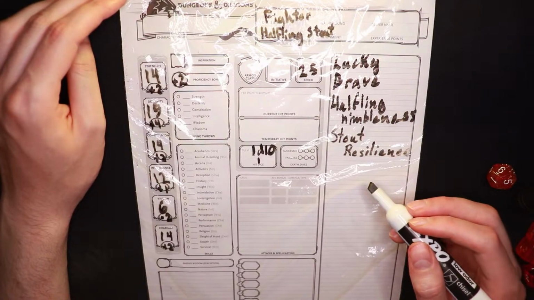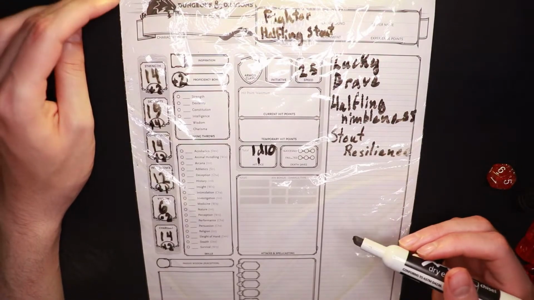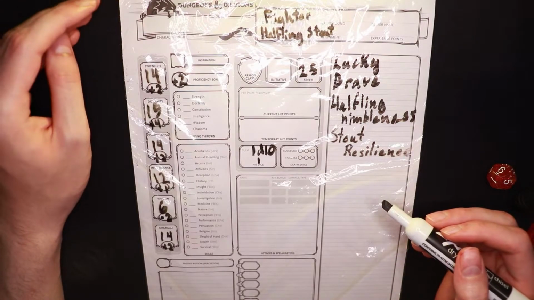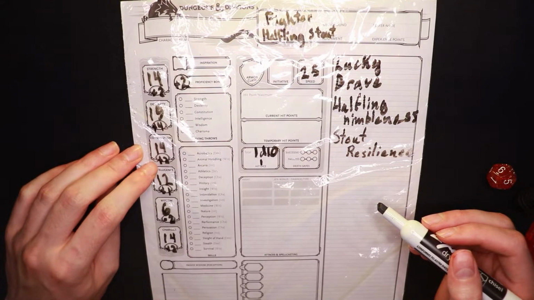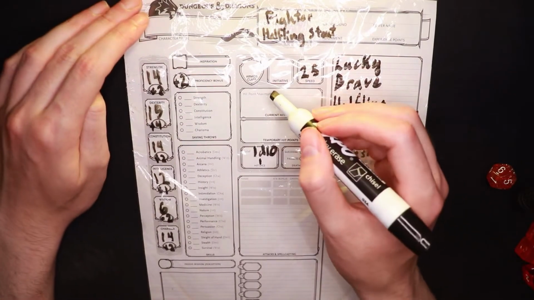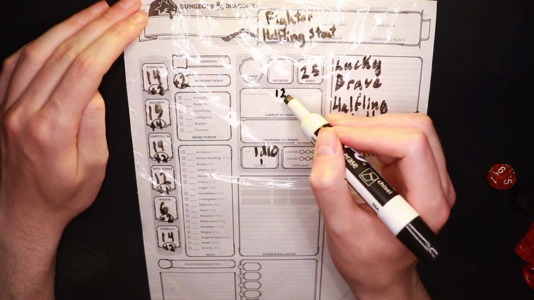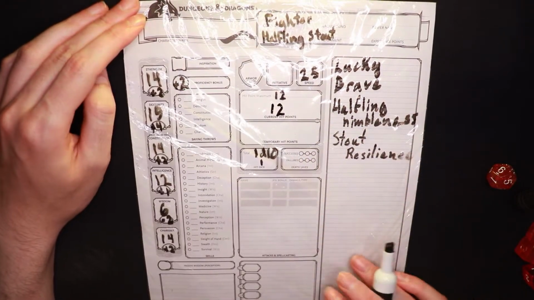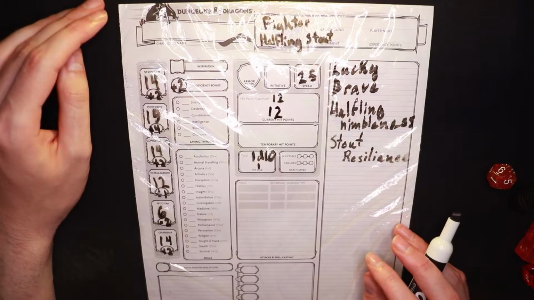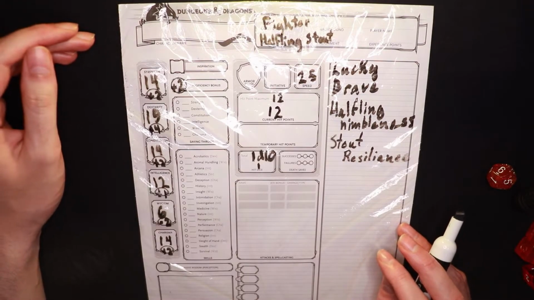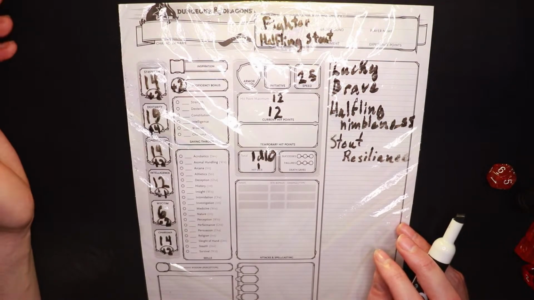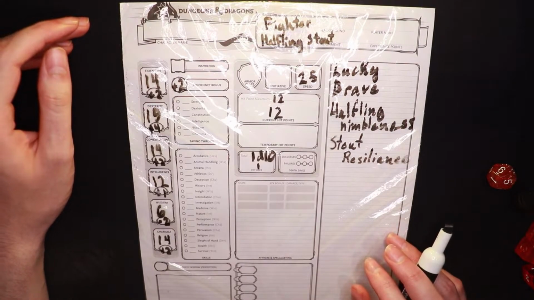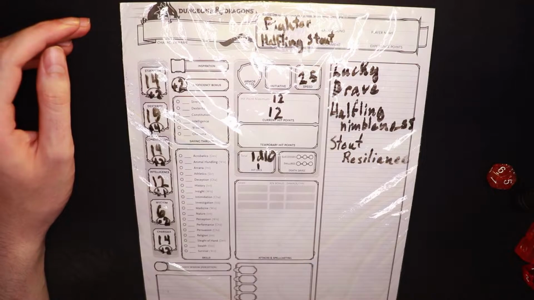Next, hit points at first level. So that's of great interest for us. We have 10 plus your constitution modifier. For us, that's going to be a +2. So we start with 12 hit points. There we go. And hit points at higher levels will become relevant whenever you level up. But for today, that won't be the case.